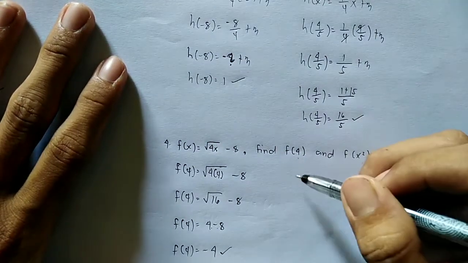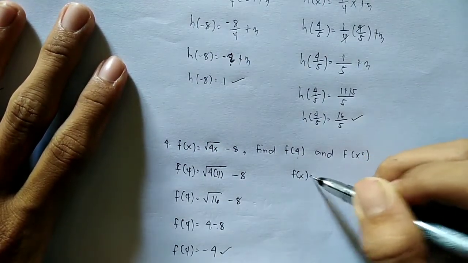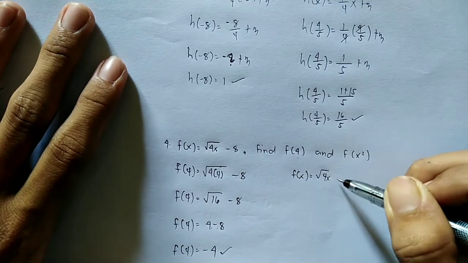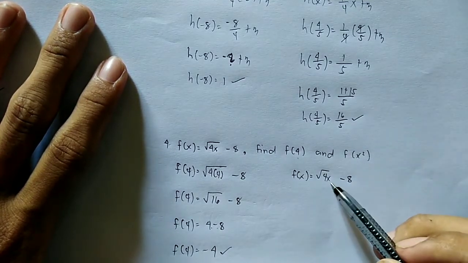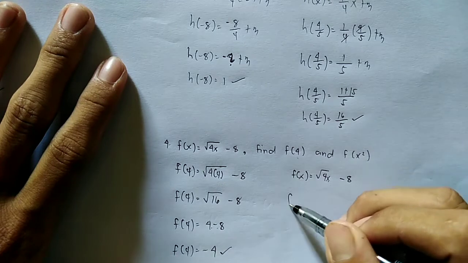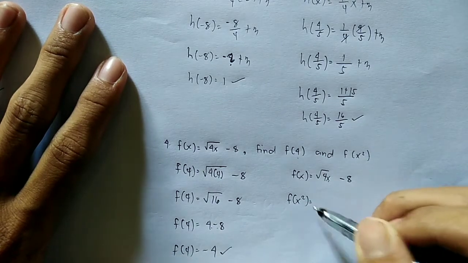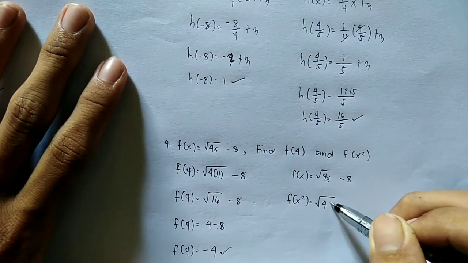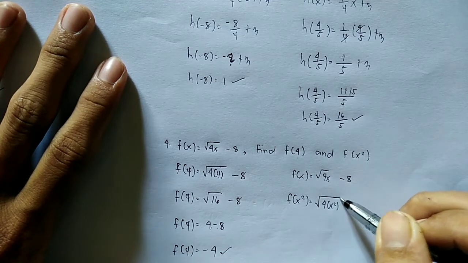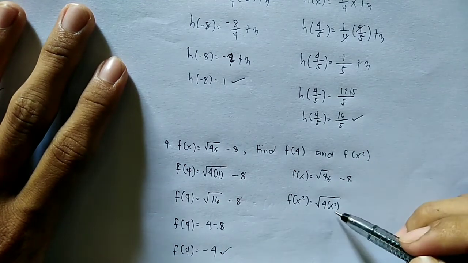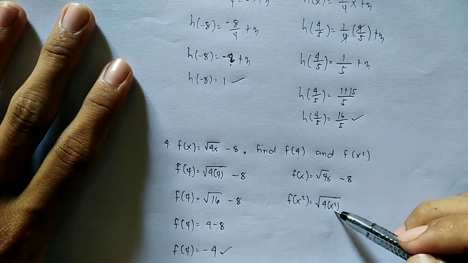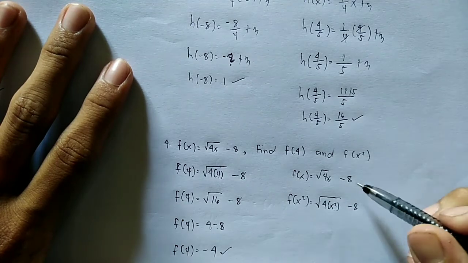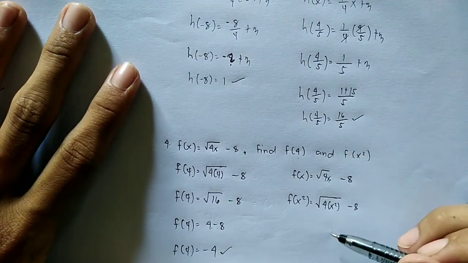So we have to rewrite the function again to avoid confusion, the square root of 4x minus 8. We replace x with x squared. So f of x squared is equal to the square root of 4 times x squared, where x was substituted with x squared, then minus 8. Negative 8 is not included in the radical sign.